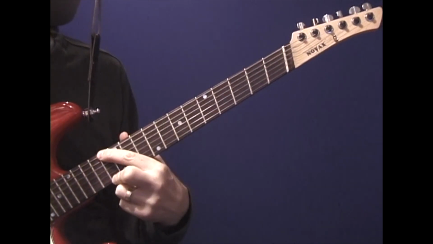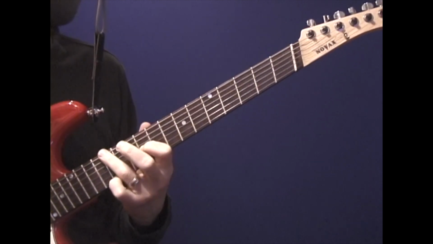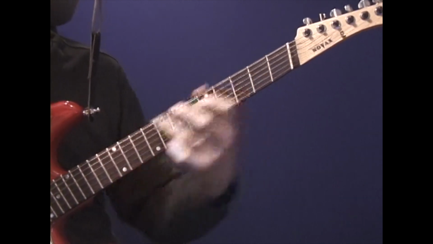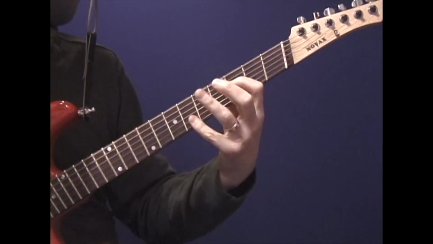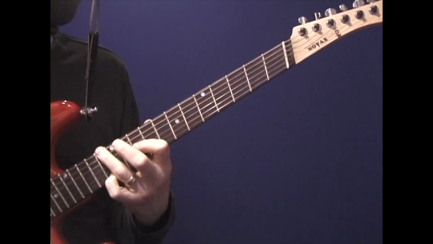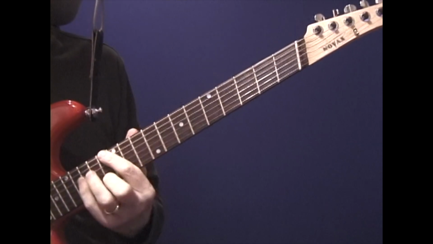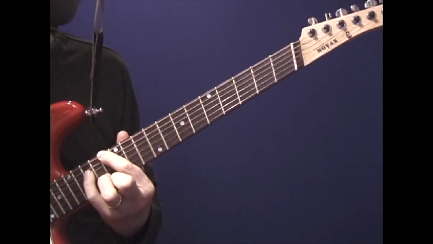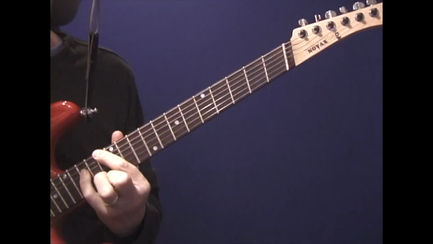And those 2 notes of it are also part of the G form that preceded it as we were going up. E, D, C, A, G forms, and then it repeats again with the E form.